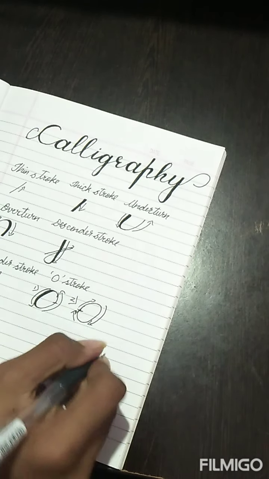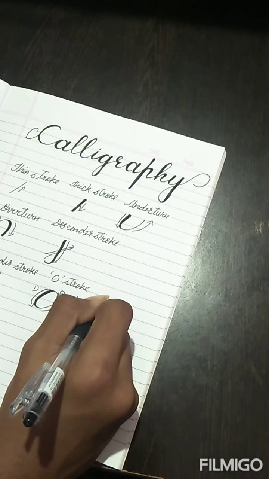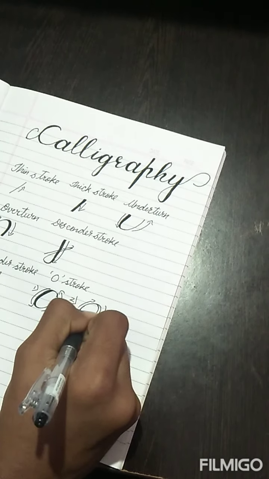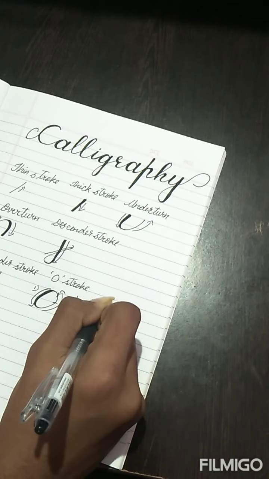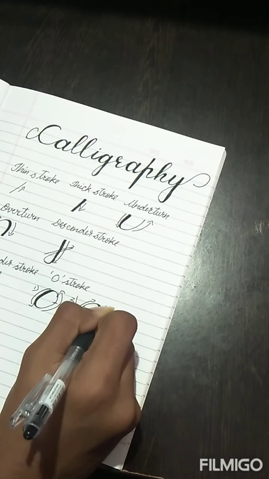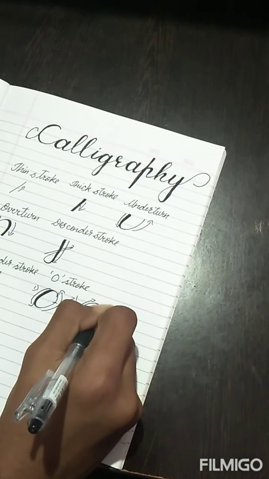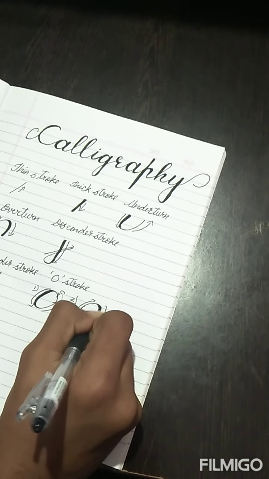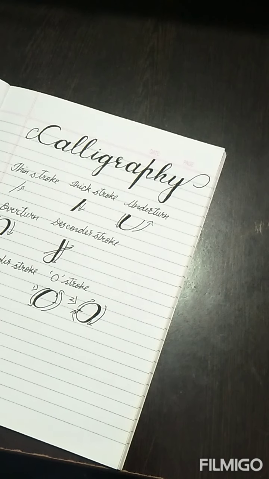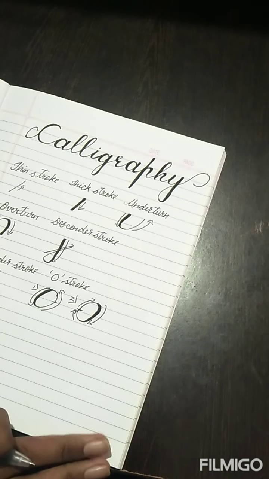Now we have to thicken the line which comes down. And we have to fill the color. So these are the main strokes in calligraphy.